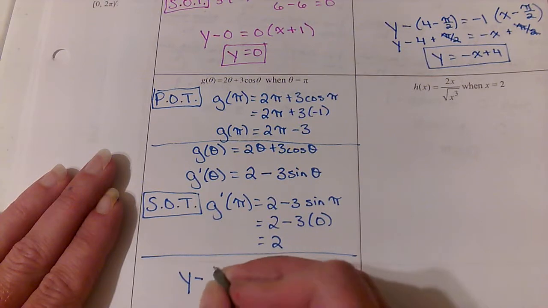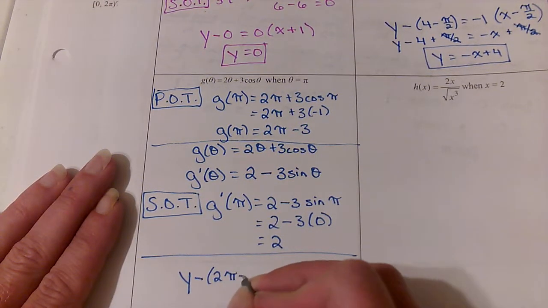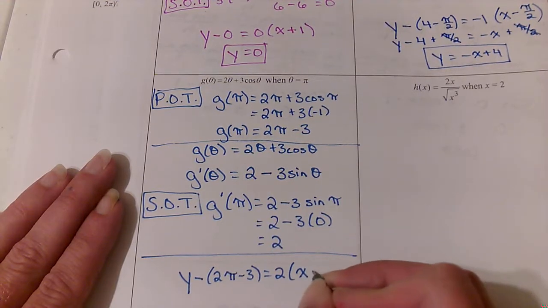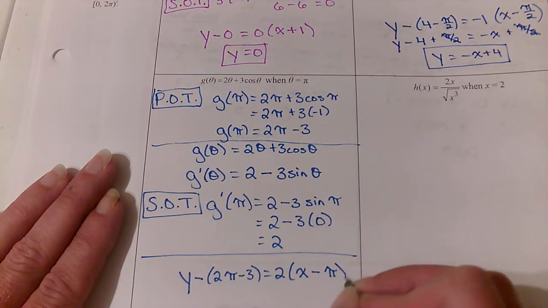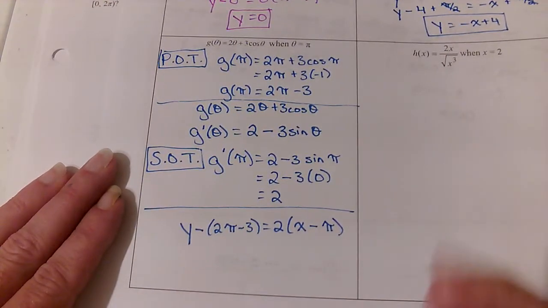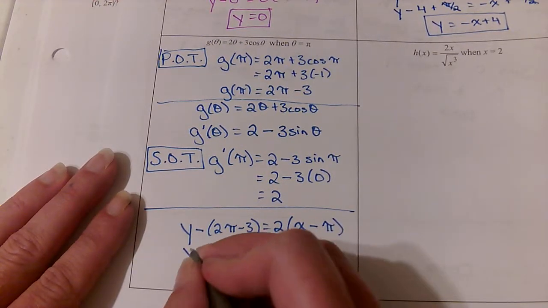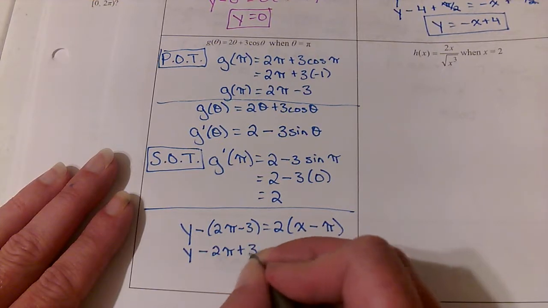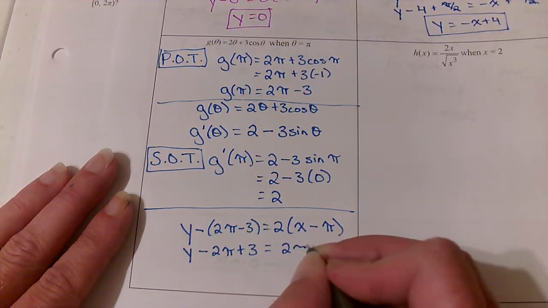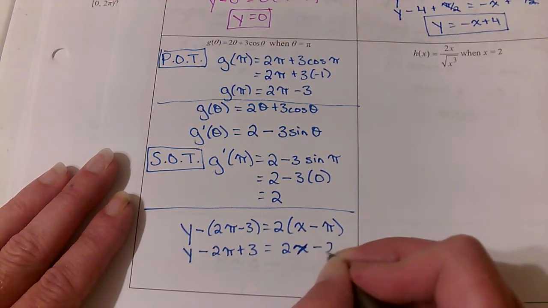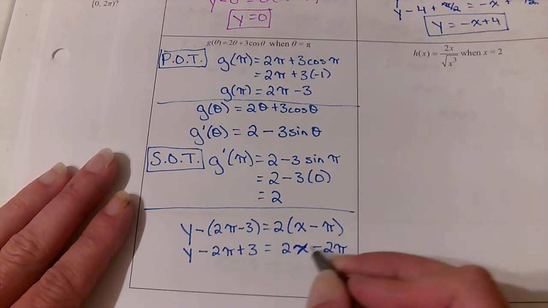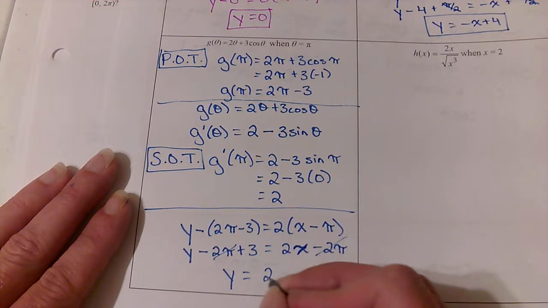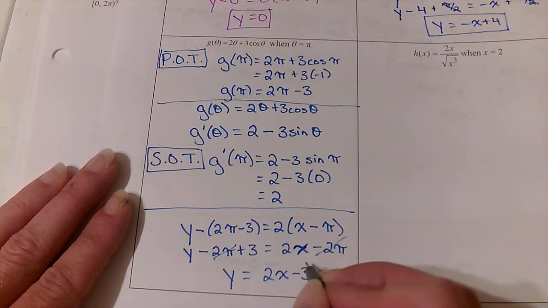So that would have been better to do that. Y minus the y value equals the slope times x minus the x value. Now we could make that prettier, huh? Distribute. Oops, that's an x. Those will cancel. Y equals 2x minus 3.